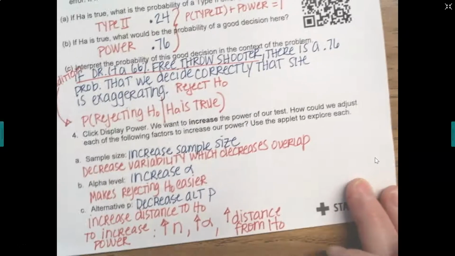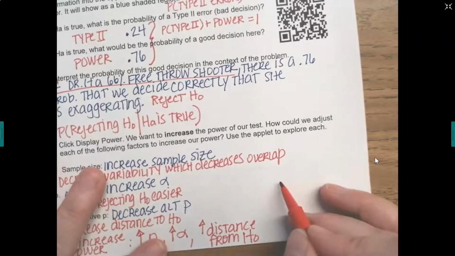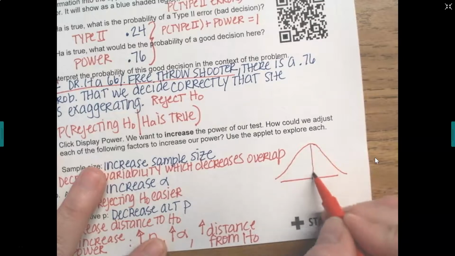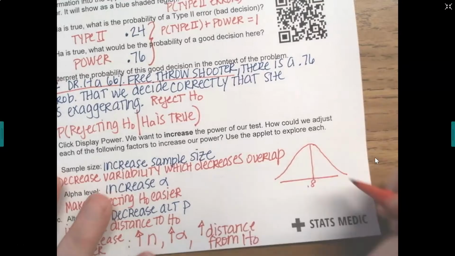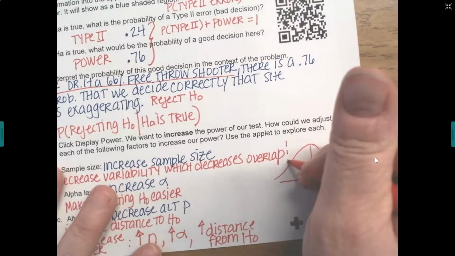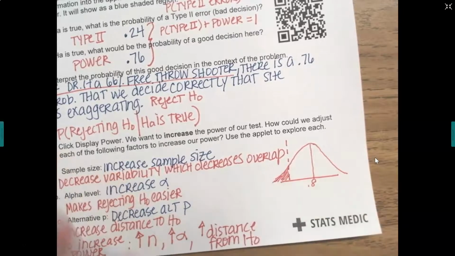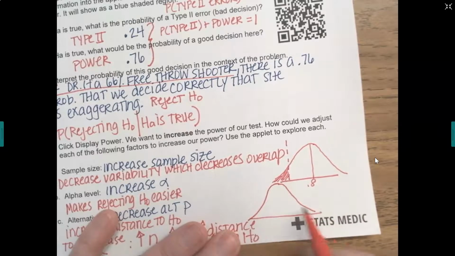Okay, so let's look. I'm going to separate out these drawings that we were seeing on the app. So if we had my original claim here, which was at 80%, and then we had an alpha 0.05 and we found our area, and this is our cutoff area right over here. But we had this specific value, an alternate value given to us, where our sample suggested it was 0.66.